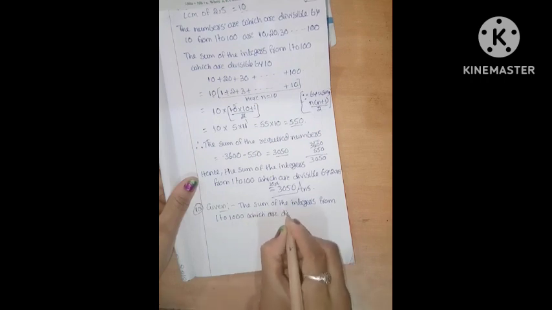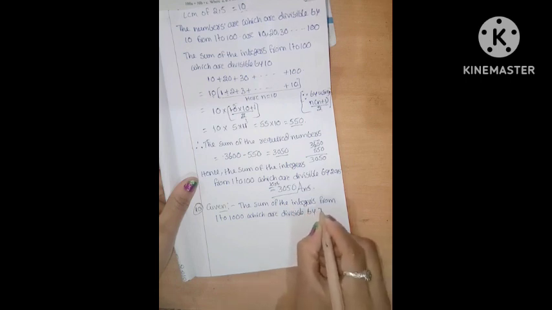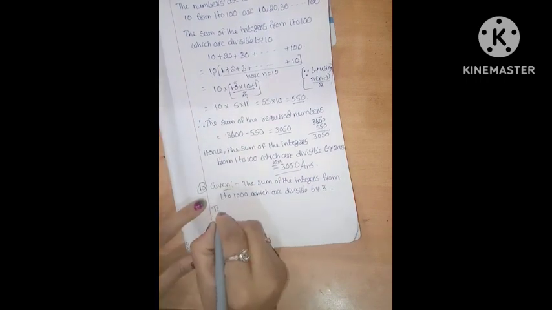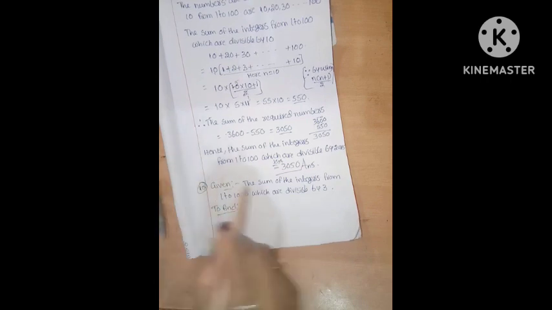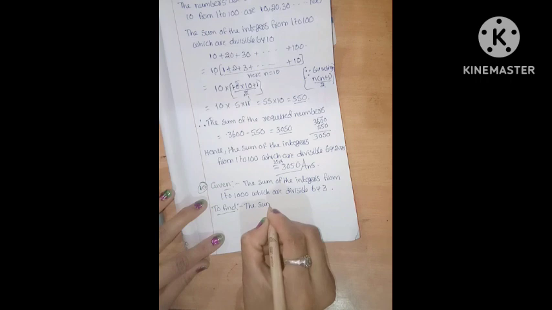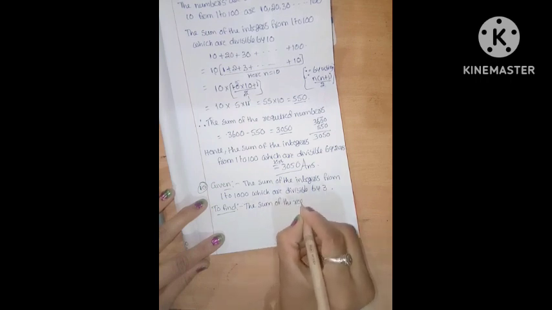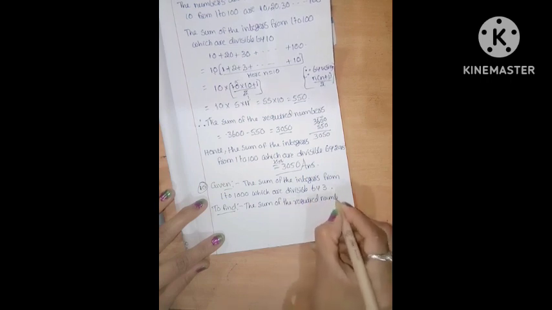Look at that notebook, Gagan Sai, listen carefully and neatly. To find the sum of the required numbers, how to find out the sum of the required numbers.